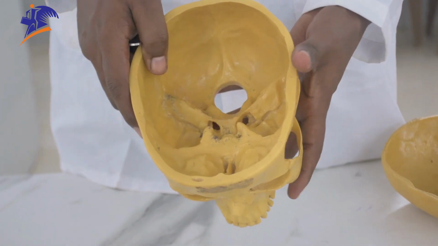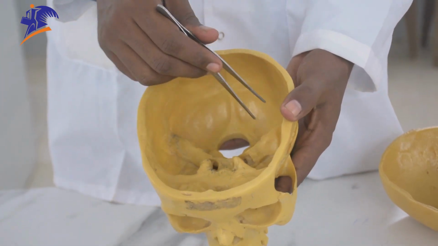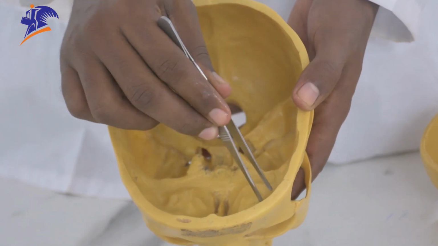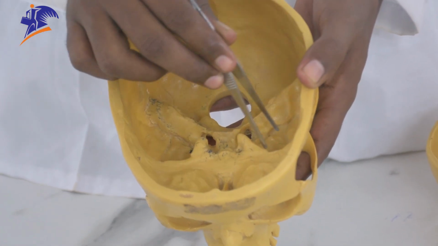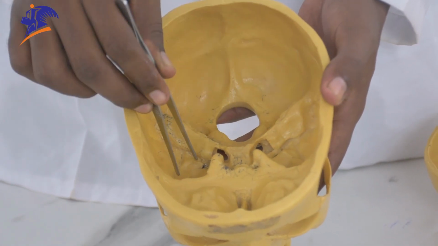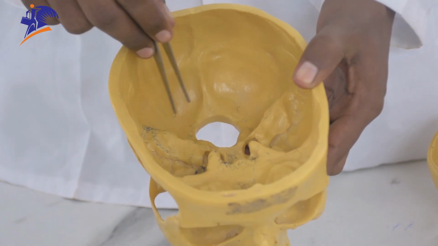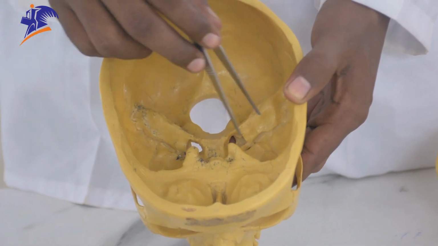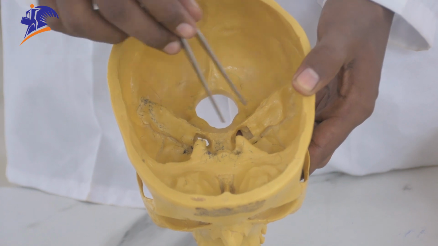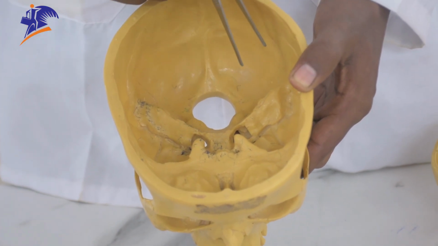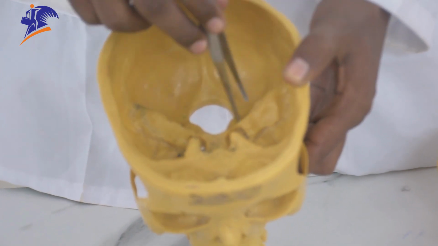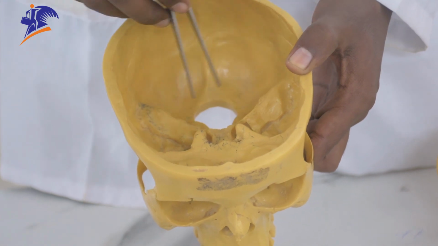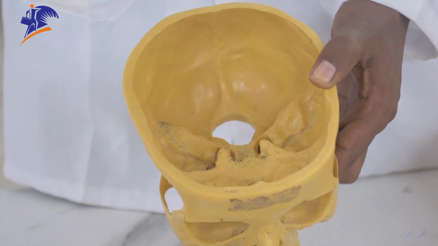When we look inside the skull, we will find the cranial fossae. We have a small one called the anterior cranial fossa, we have this one which is called the middle cranial fossa, and we have this one which is called the posterior cranial fossa. Again, this is the anterior cranial fossa, mainly for the frontal lobe of the brain. This is the middle cranial fossa for the temporal lobe of the brain, and this is the posterior cranial fossa for the cerebellum in the central nervous system.